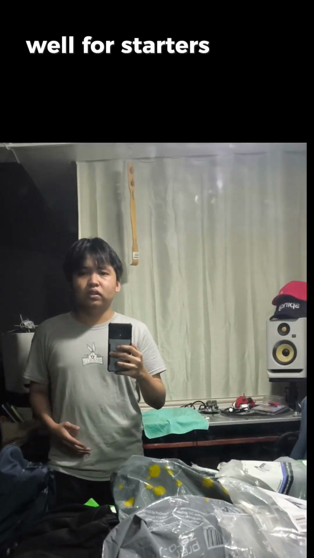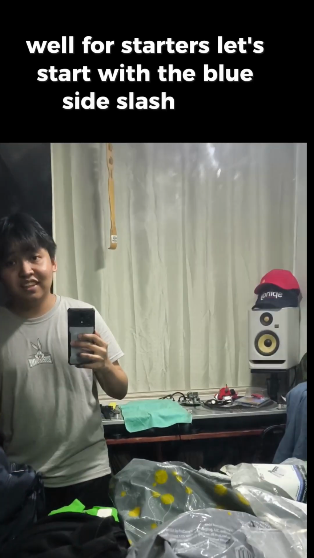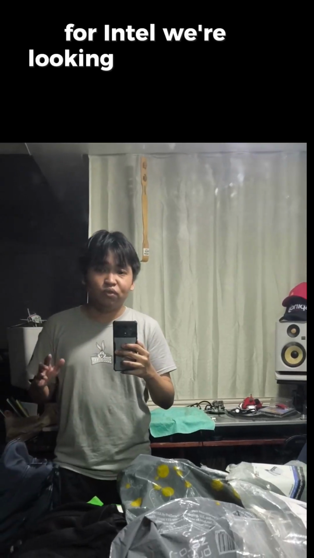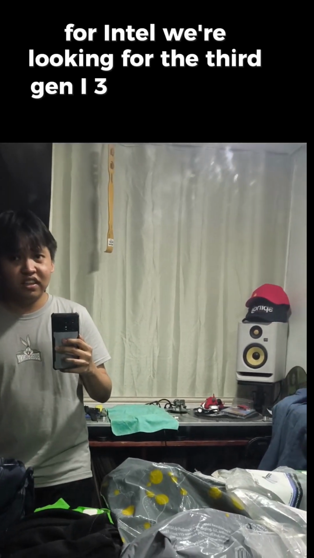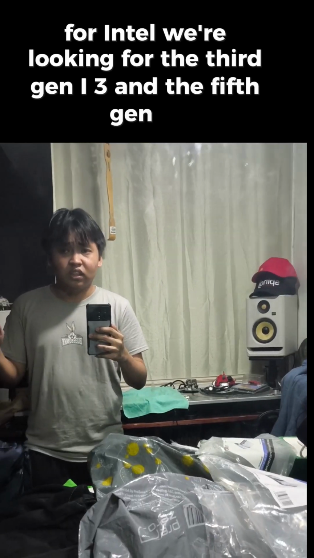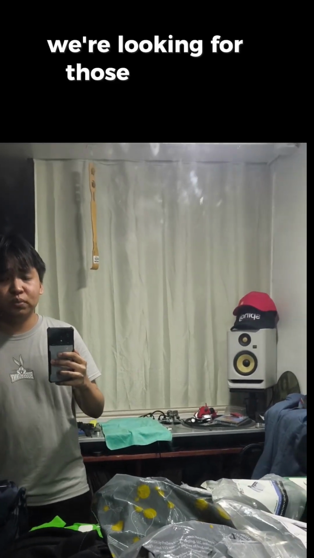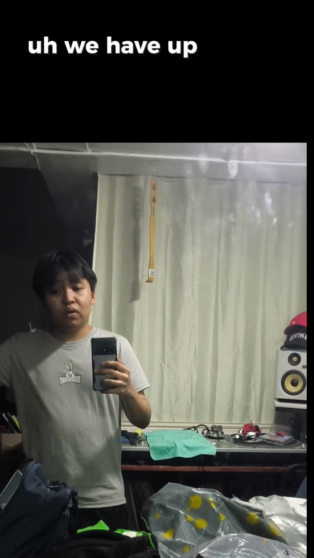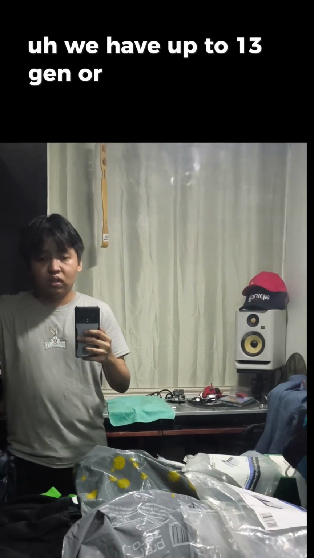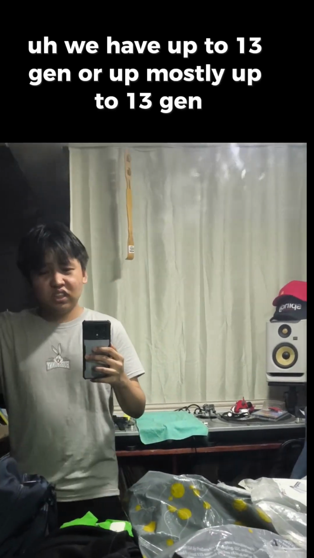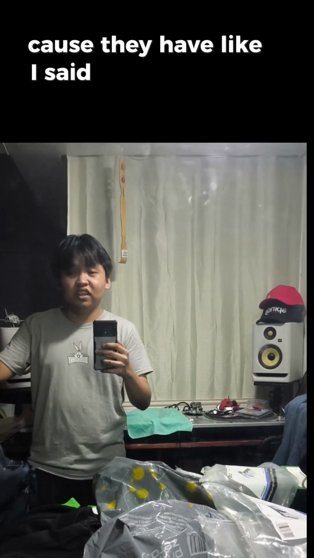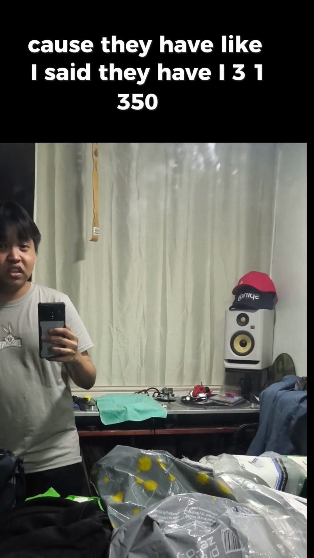Let's start with the blue side, Intel. For Intel, we're looking for the 3rd gen i3 and the 5th gen i5, those specific models. We have up to 13th gen, like the i3 1350U.